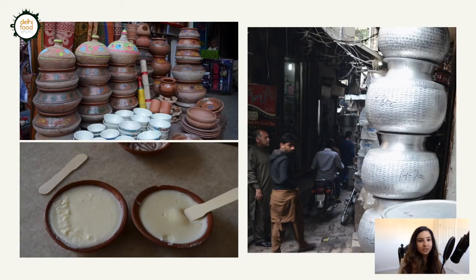And there's also earthenware, so large clay pots, which back in the olden days were used for storing water. You can see the picture of those up on top. They're hand painted. And on the right, you see large cauldrons, which are ideal for cooking at a large gathering, such as at weddings. And there's also firni served in clay pots.